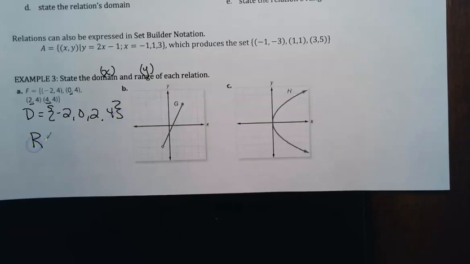All right, and so my range is the other values. So it's going to be 4, 4, 4, 4. So my range is just 4. Okay, I only have to write it the one time.